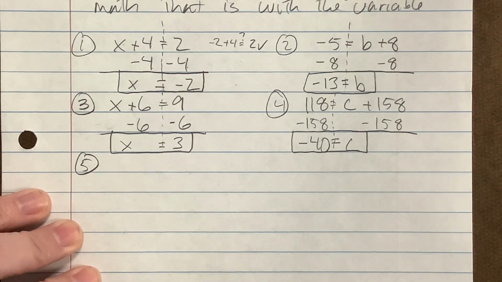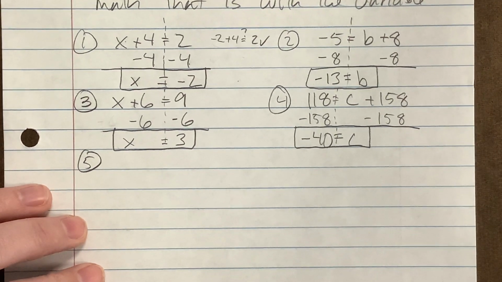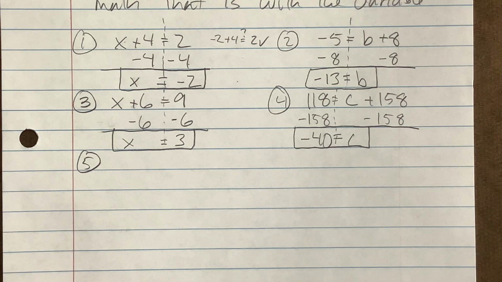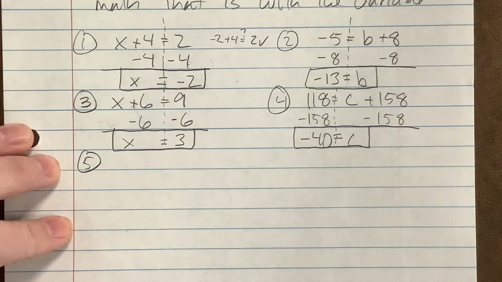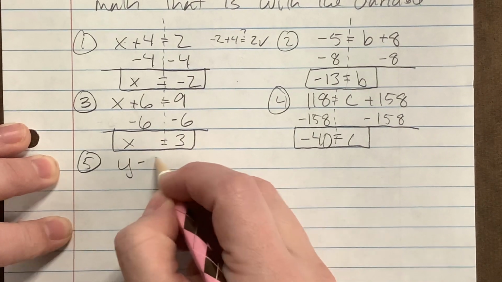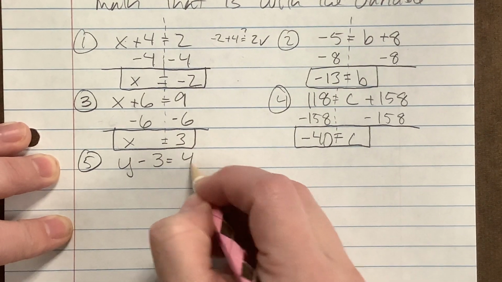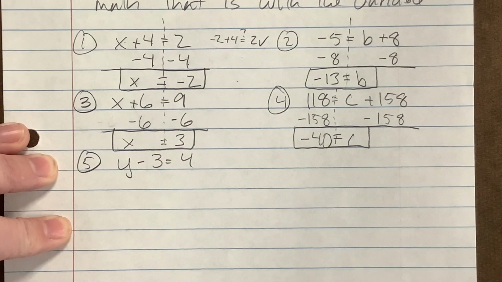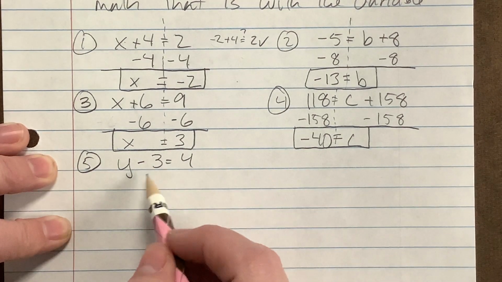Practicing, and then we'll do a couple of story problems, because really I think the biggest challenge when it comes to algebra and story problems is just translating from words to numbers and letters. So here we have again, y minus 3 equals 4. I know you can look at that and just answer it. That's not the point. The point is practicing.